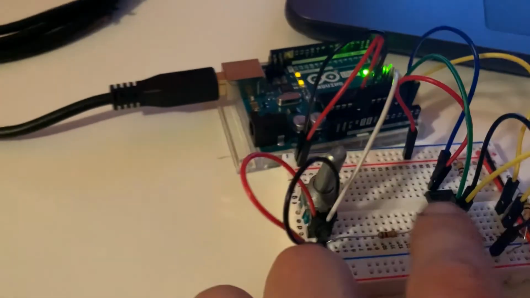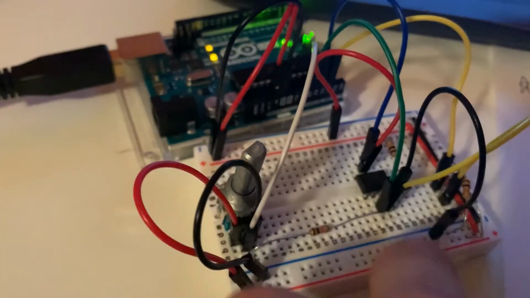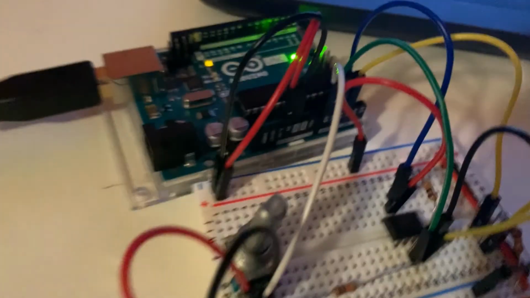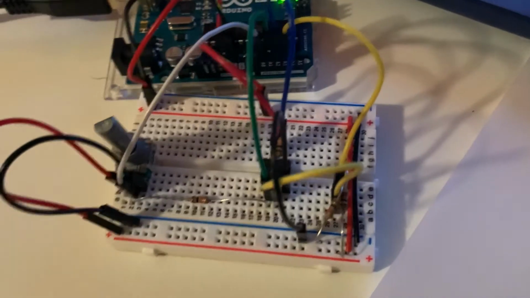And then also from there I have this 10K resistor here, and that 10K resistor runs to where that blue wire is, and the blue wire is for V out. You see the blue wire.